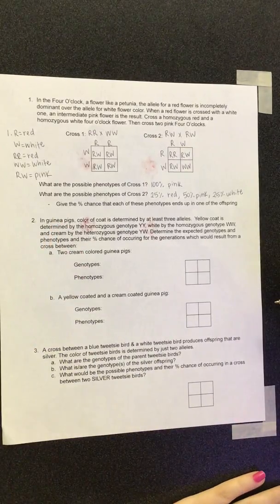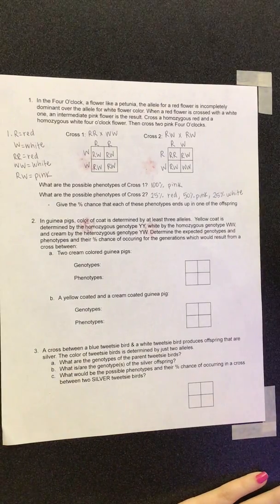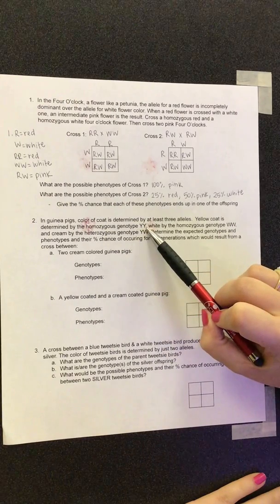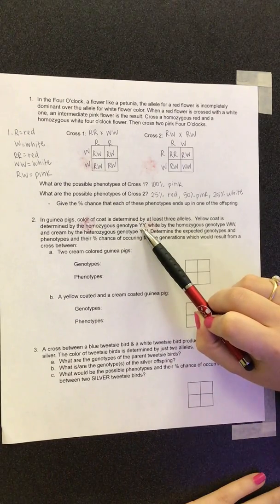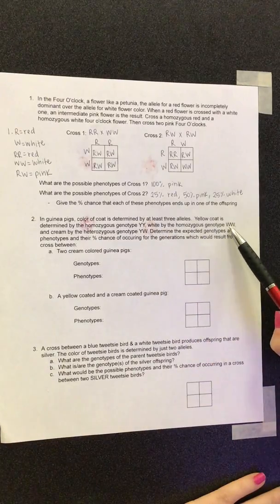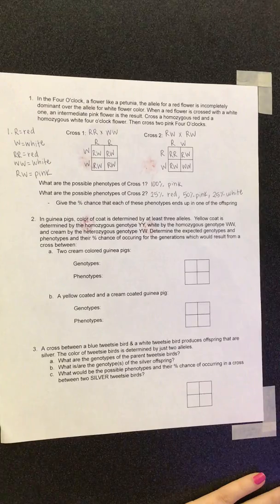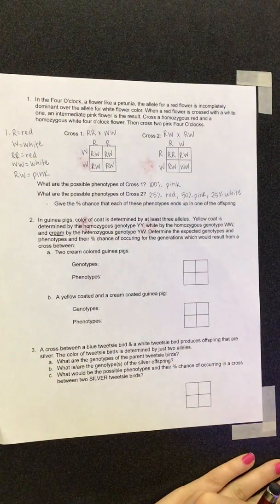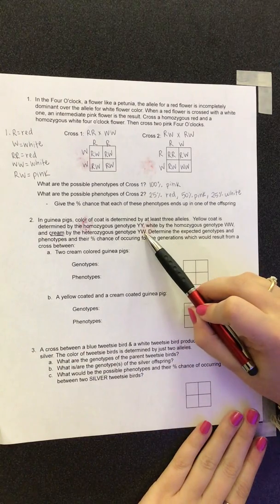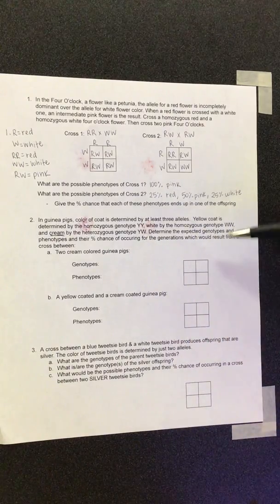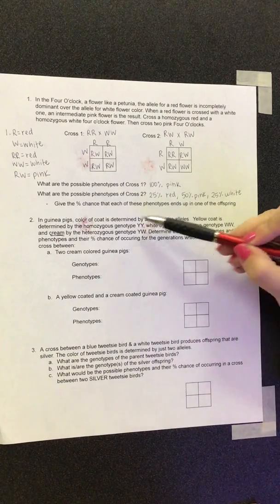All right, number 2 is talking about guinea pigs and the color of their coat or their fur. Yellow coat is determined by homozygous YY, so they told us that yellow is Y. White coat is determined by homozygous WW, so W stands for white. And cream is the third phenotype, which is created by heterozygous YW, or a blend of yellow and white. Before I look at any of the rest of the question, I'm going to use that information to do step number 1.